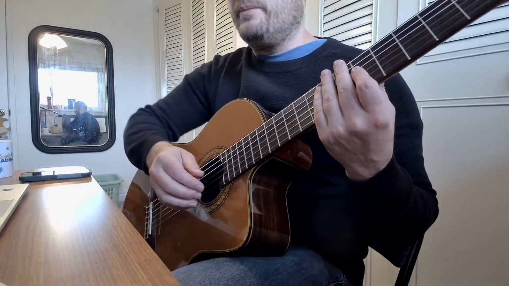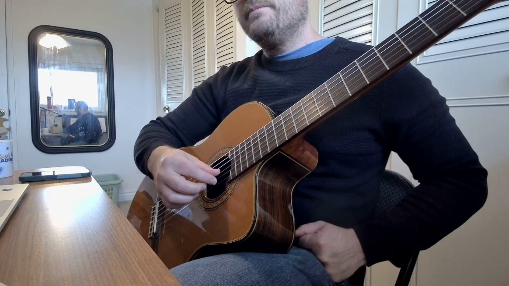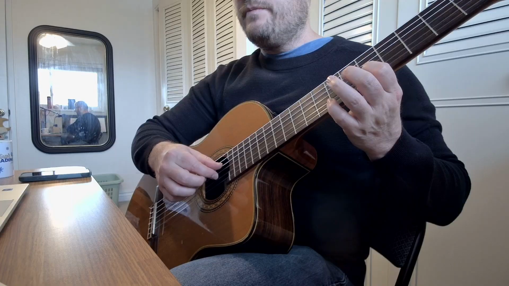The other thing about guitar, and this is part of what makes reading sheet music on guitar so difficult, is that there are multiple places to play the same note. So for example, like this is kind of an extreme example, but the open E string, the high E, you can play that on the 5th fret of the B string.